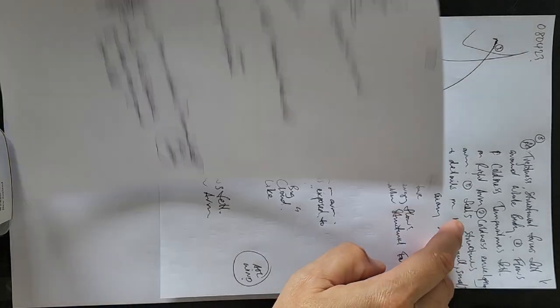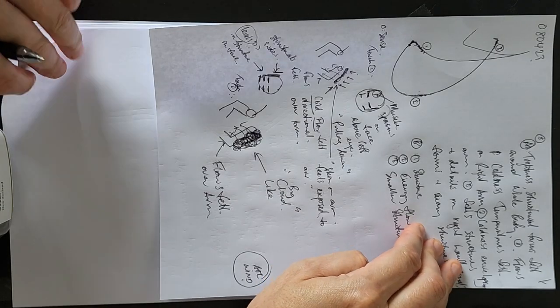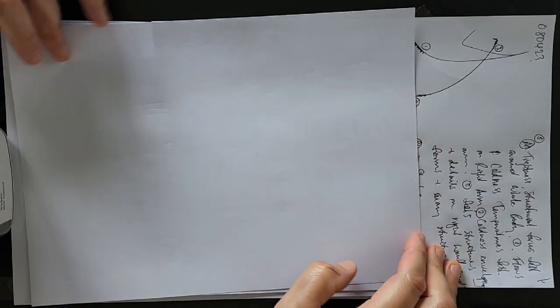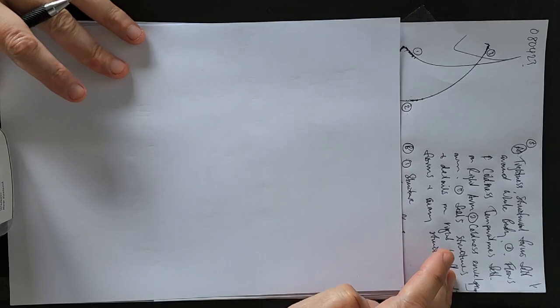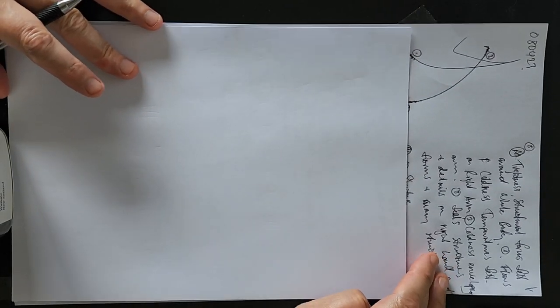Alright, snapshots. Let's see what the visual techniques show us.